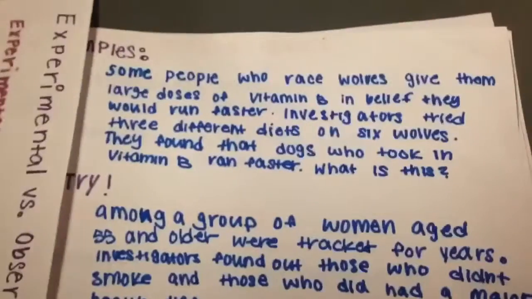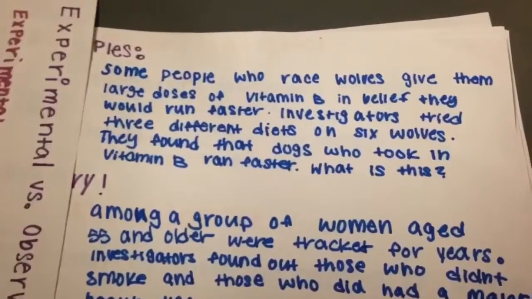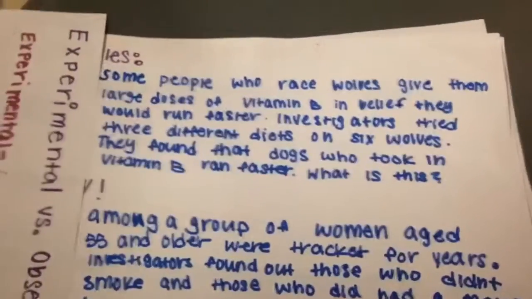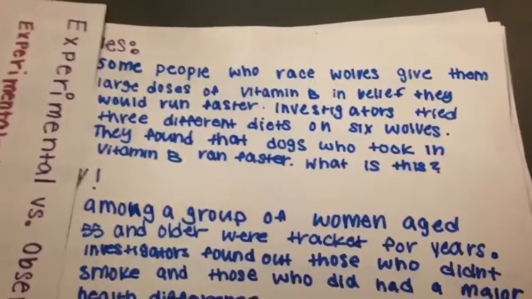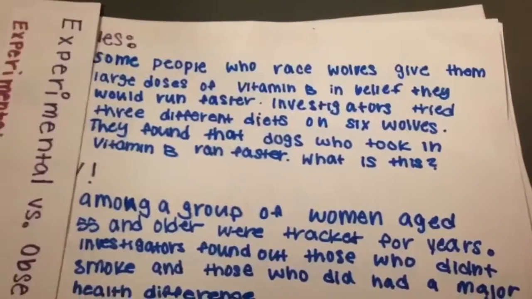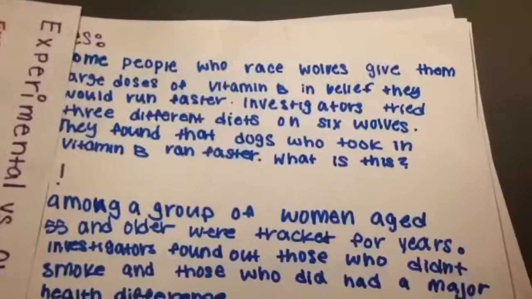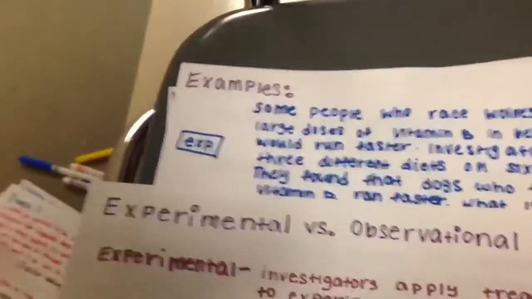Some people who race wolves give them large doses of vitamin B and believe they would run faster. Investigators tried 3 different diets on 6 wolves. They found that dogs who took in vitamin B ran faster. What is this? This is experimental because the investigators apply treatments to the dogs.